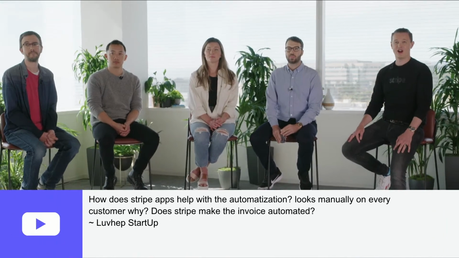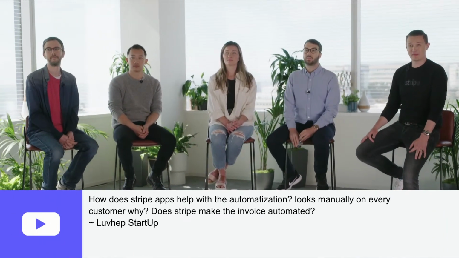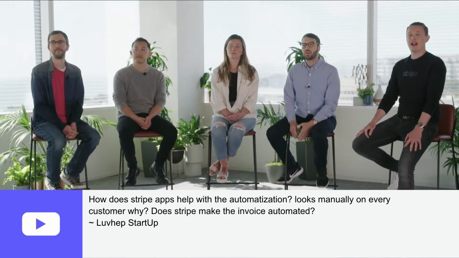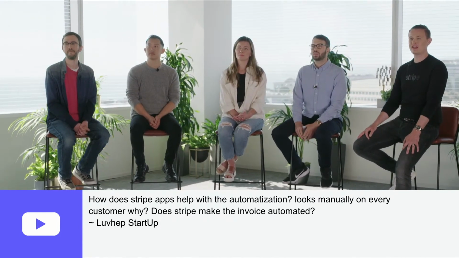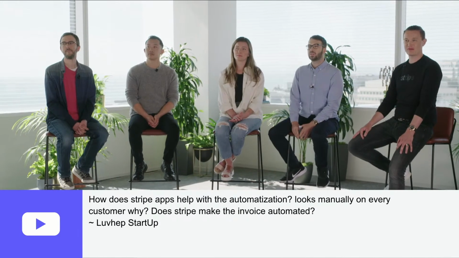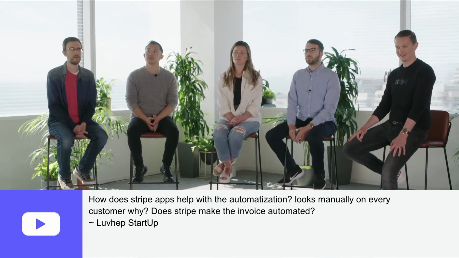Let's go to another one. All right, Love Help Startup asks another question. How does Stripe apps help with the automation? Looks manually on every customer. Why? Does Stripe make the invoice automated?